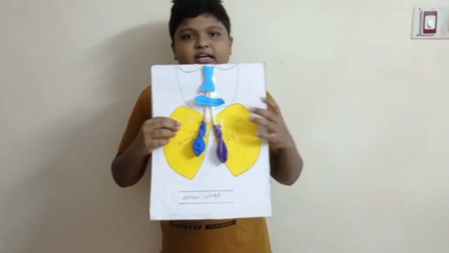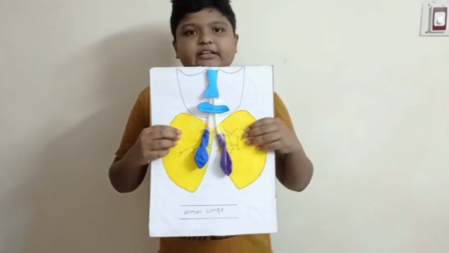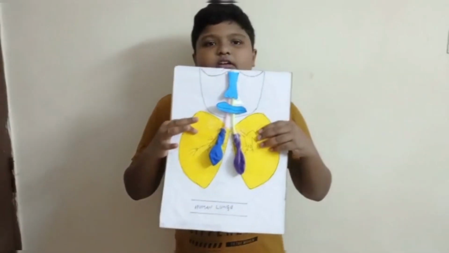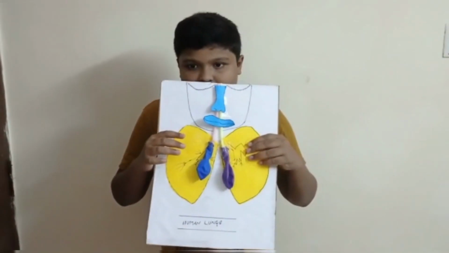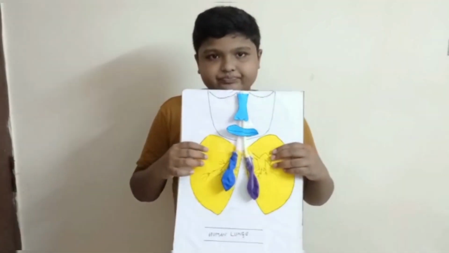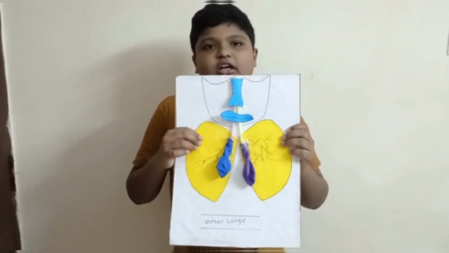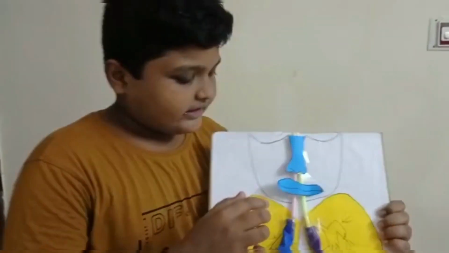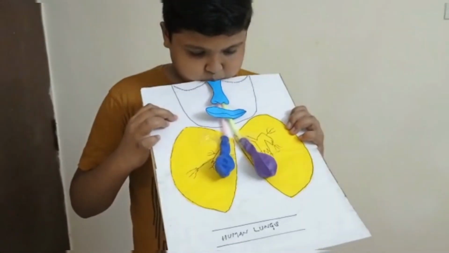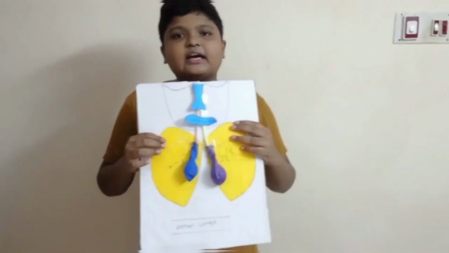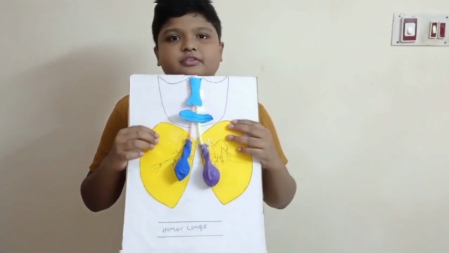When we breathe, the air enters the nose, then the nostrils, nasal cavity, larynx, trachea, bronchi, and finally reaches the lungs. When we inhale air, lungs expand, and when we exhale air, lungs contract. So when we inhale the air, the lungs will fill with air like this. So when we inhale, the lungs are filled with air. When we exhale, the air is forced out of the lungs.